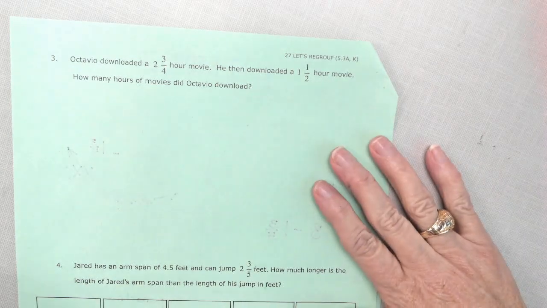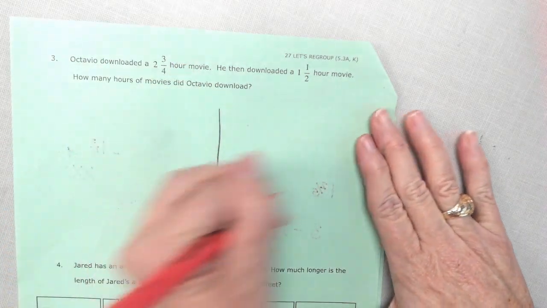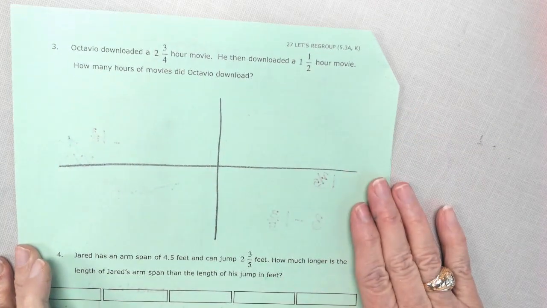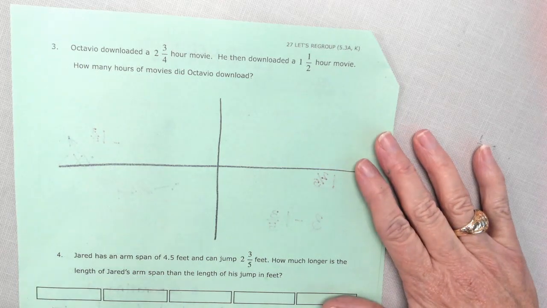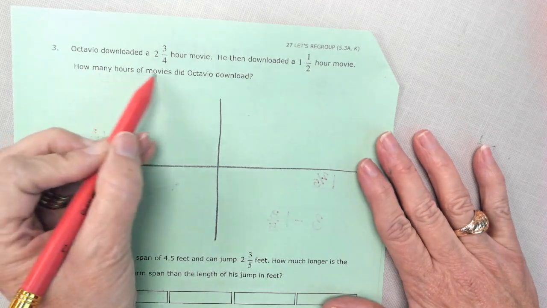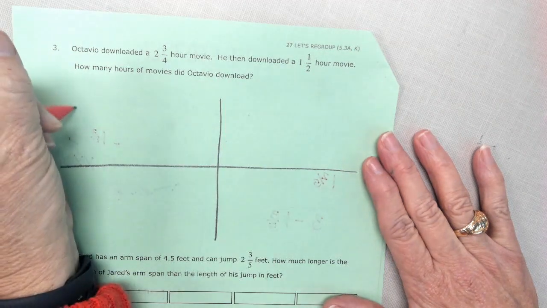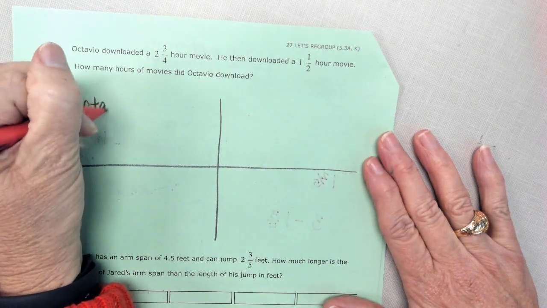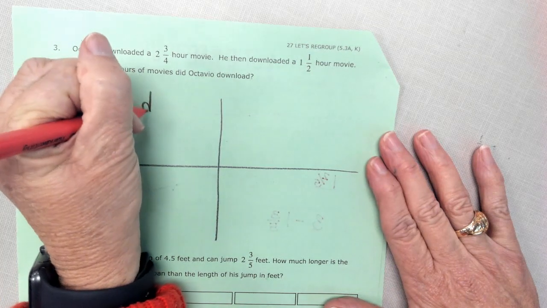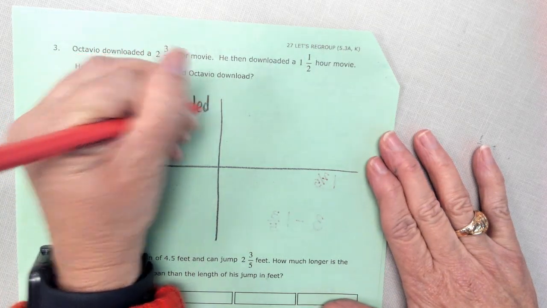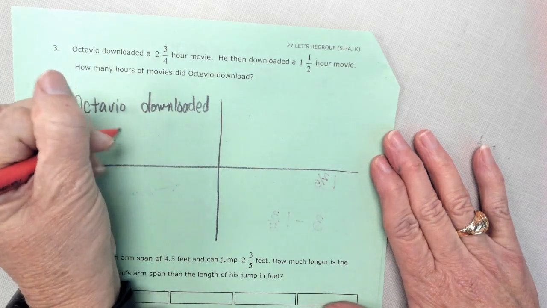Alright, so I'm going to quickly make my window pane, and this time I don't have any pictures to guide me, so I'm going to have to draw my own. But I first want to start with how many hours of movies did Octavio download. So we can say Octavio downloaded blank hours.